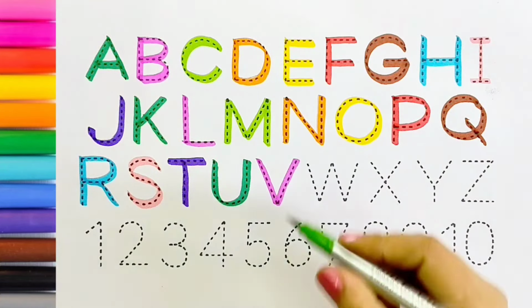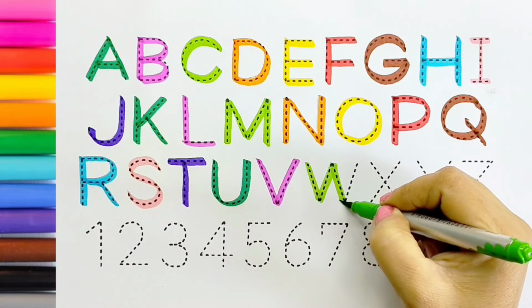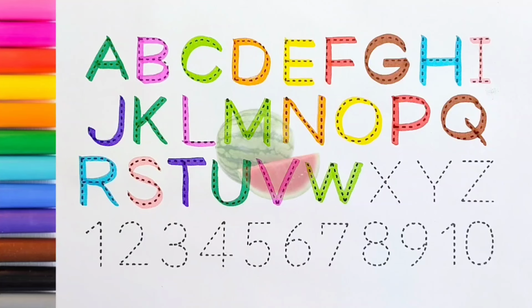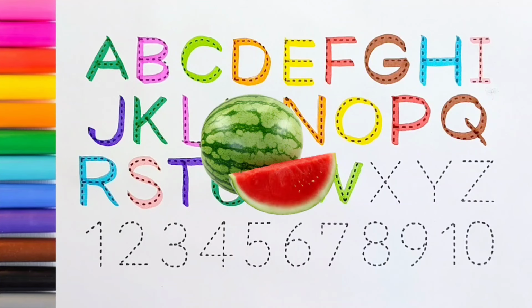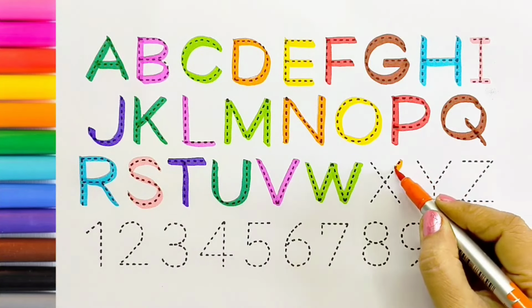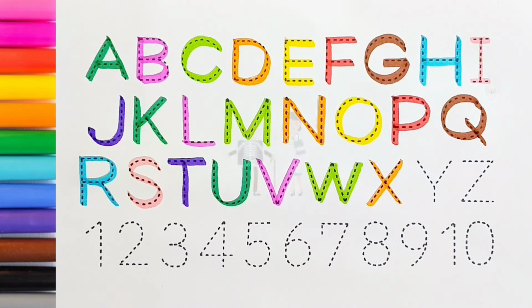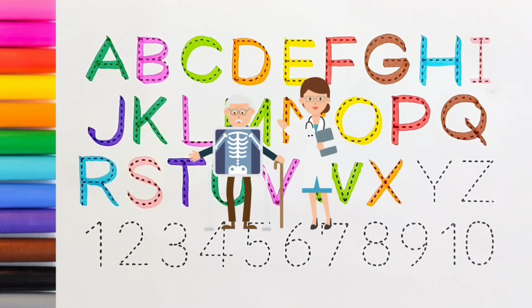Light green color W. W for watermelon. W for watermelon. Orange color X. X for X-ray. X for X-ray.